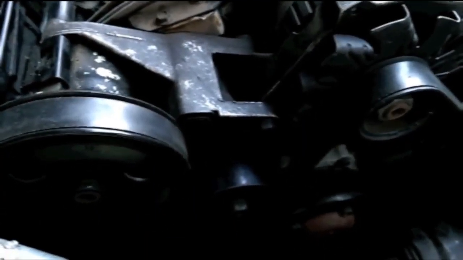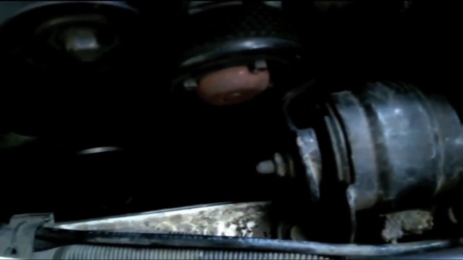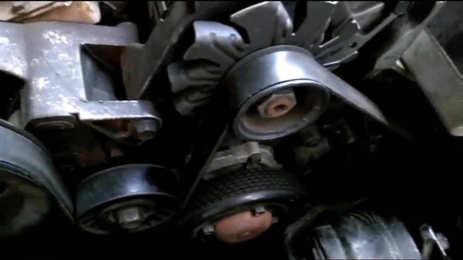Other components attached to the belts include the power steering pump, the water pump, the AC compressor, which is commonly the largest, and of course, the crankshaft. Some cars come with a belt diagram for easier identification.